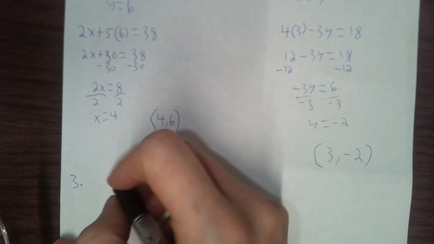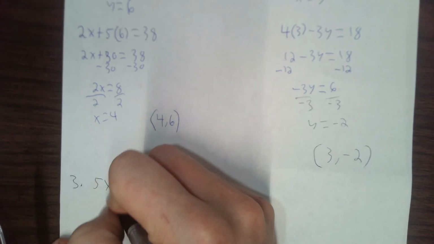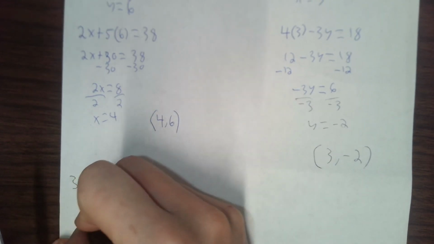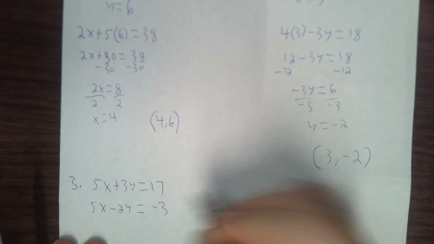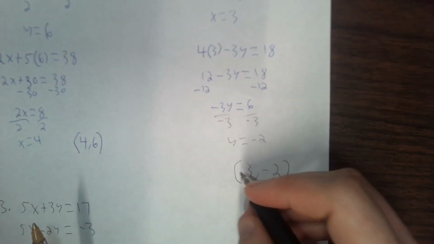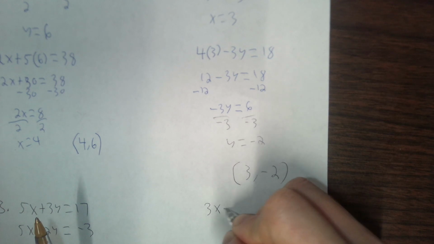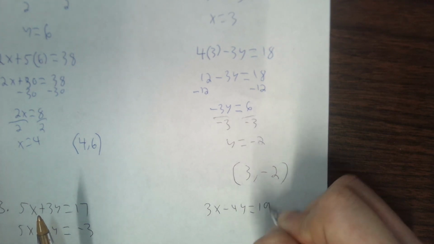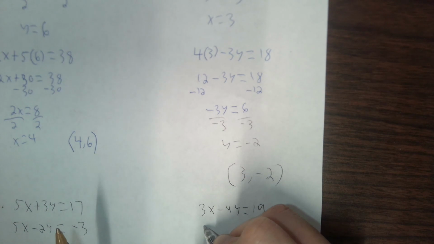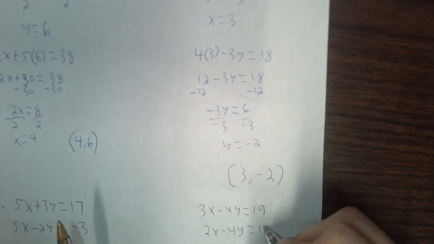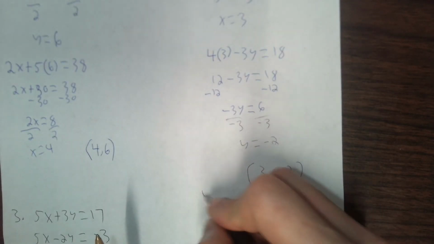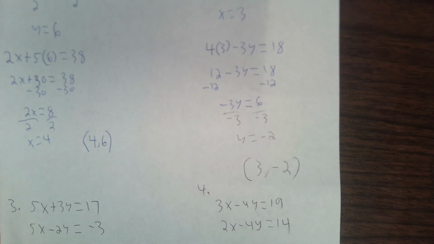So number 3 is 5x plus 3y equals 17, and 5x minus 2y equals negative 3. And 3x minus 4y equals 19, and 2x minus 4y equals 14. That's number 4. So again, like yesterday, if you're stuck, use number 1 for notes for number 3. Use number 2 for notes for number 4.